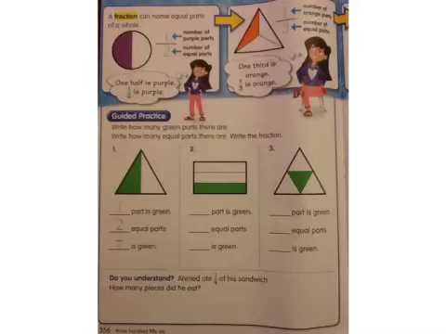Here are the directions for Topic 12, Lesson 2. We already did the front together, and we were discussing unit fractions and regions. So with guided practice today, it says, write how many green parts there are. Write how many equal parts there are. Write the fraction.